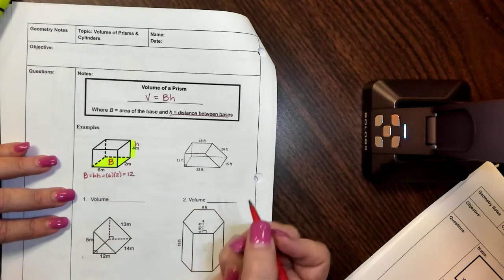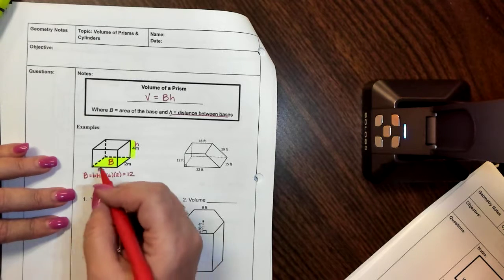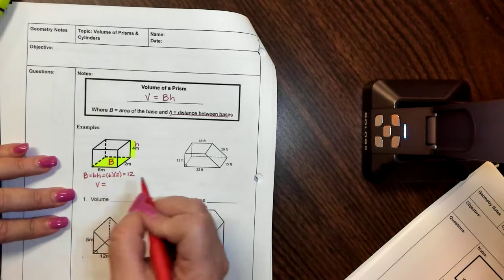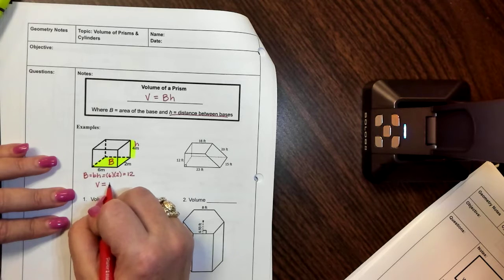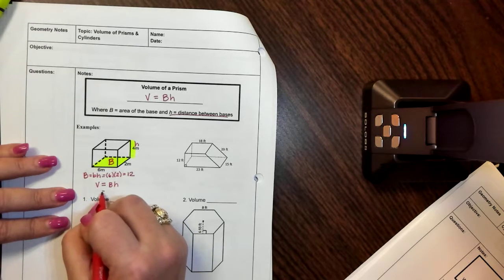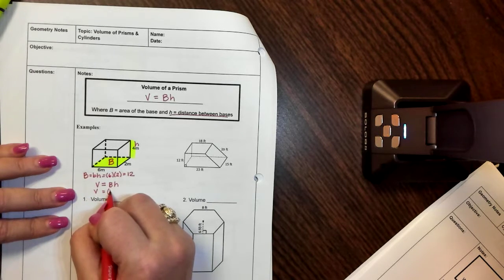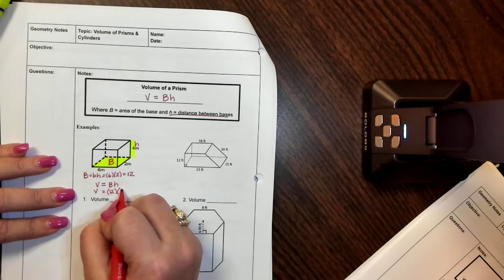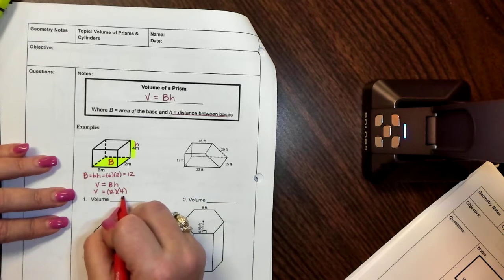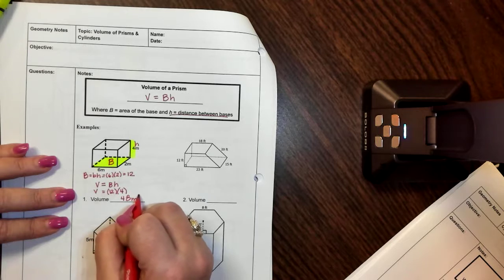And then my height is 4. So the volume is the area of the base times the height. So volume will be the area of the base times the height, which was 4. And so the volume is 48 meters cubed.